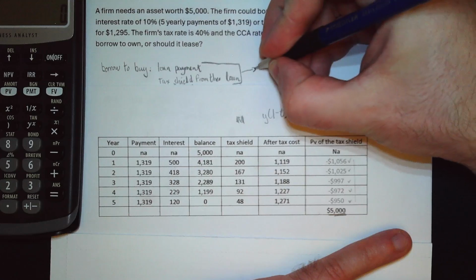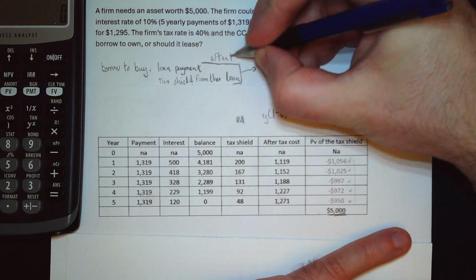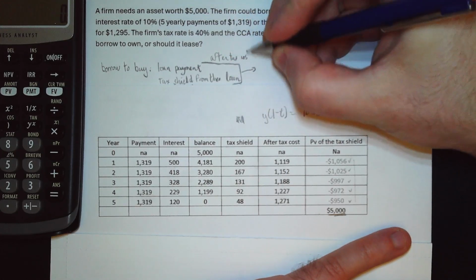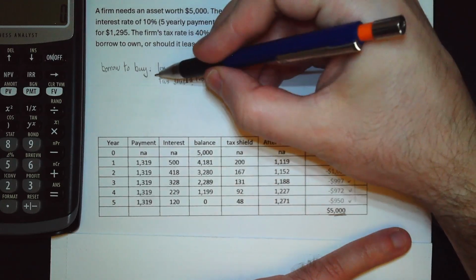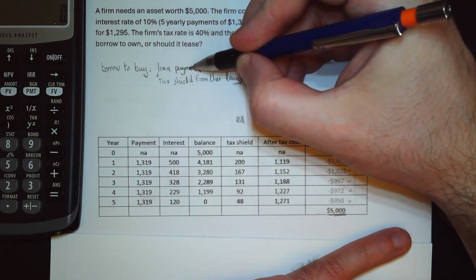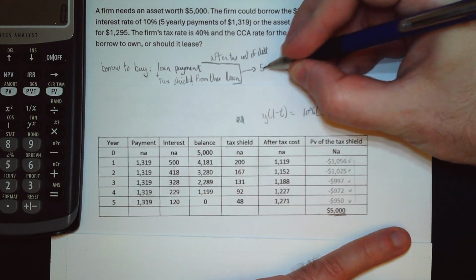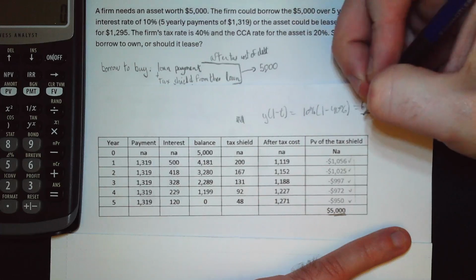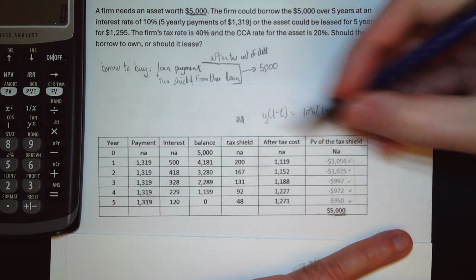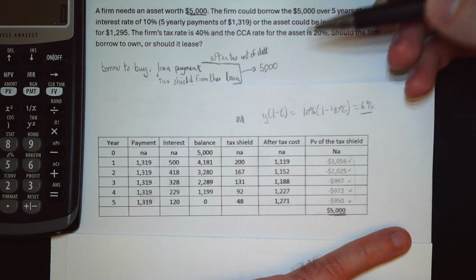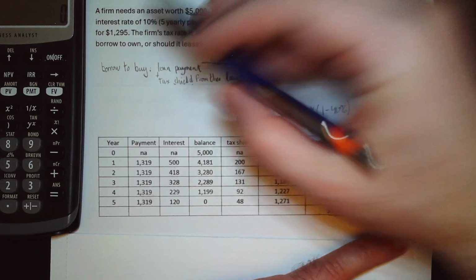Basically, I just wanted to convince you that if the discount rate is the after-tax cost of debt, then in that case, the sum of the loan payments as a negative number plus the tax shield from the loan will always be equal to a cash outflow that is exactly equal to the value of the loan, the $5,000. So you actually never need to do that, but it's really important. It's because we use the after-tax cost of debt here and not just the 10% as our discount rate.